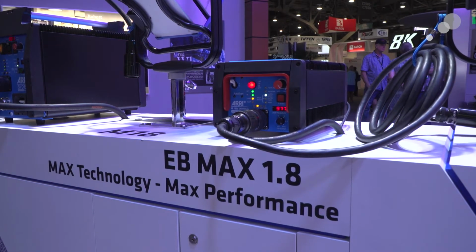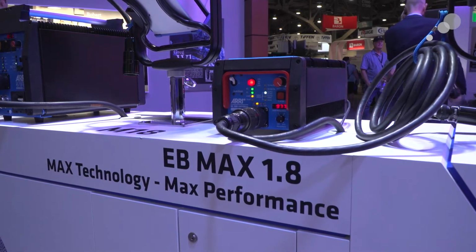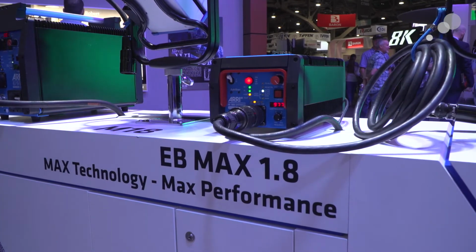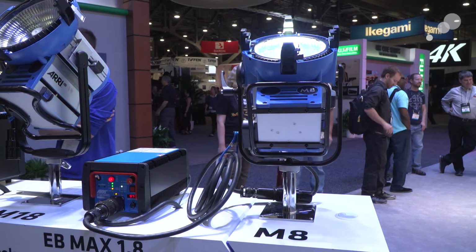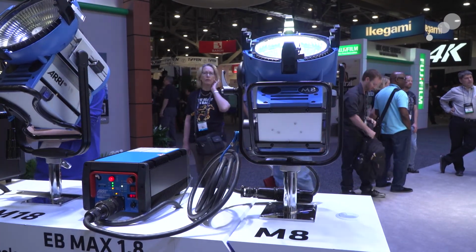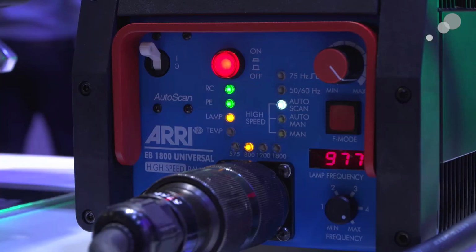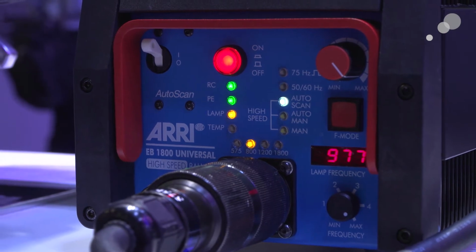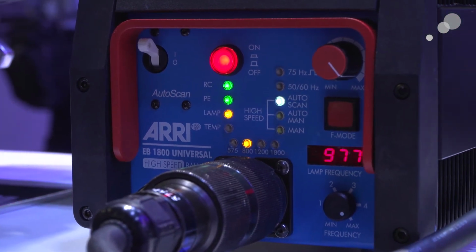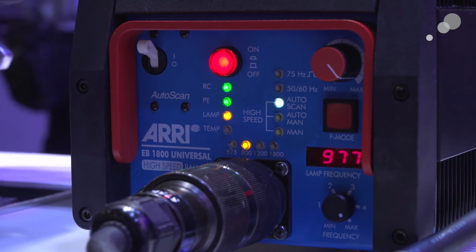Right? Which is cool. I know you also have a new ballast for your HMI series. Can you tell me a little bit about that? That's right. We have a new ballast called the EB18 Max, and it's a ballast with a ton of features packed into it. We've got DMX on it. We've got auto scan. So this will work for a lot of the different lamp heads that we have in the lower wattages from the M18 downwards. And it's a great ballast. We really wanted to make one ballast that had everything that you could need to control the light. So you could change frequencies, not only on board, but also through DMX. And it's a really reliable, high-speed ballast.